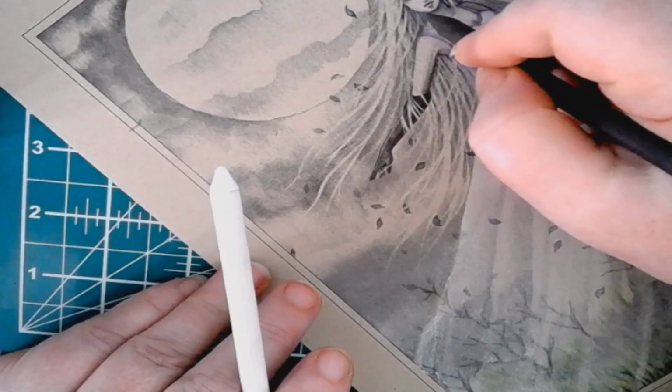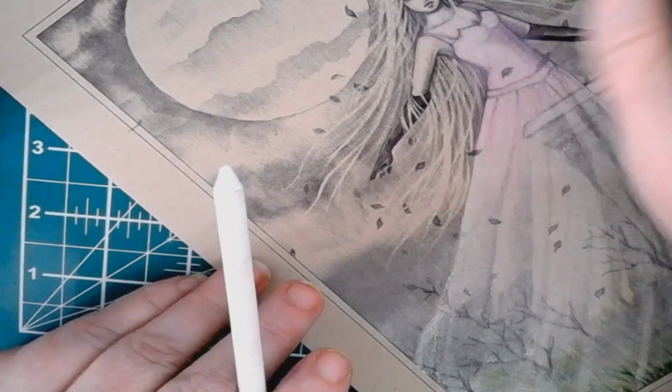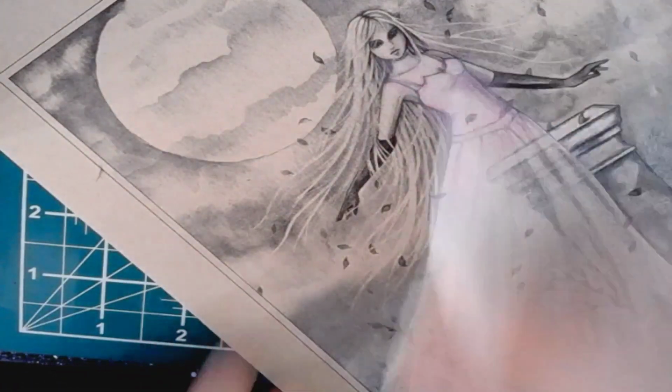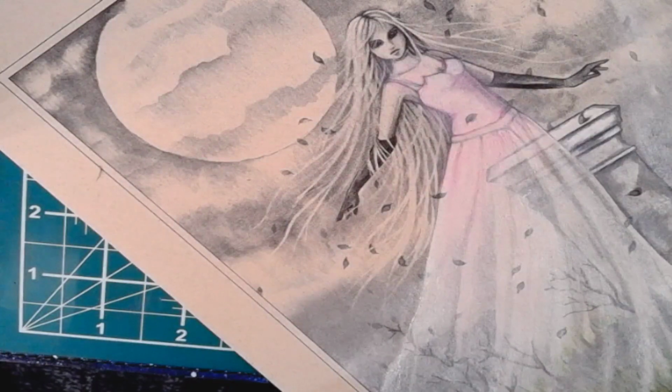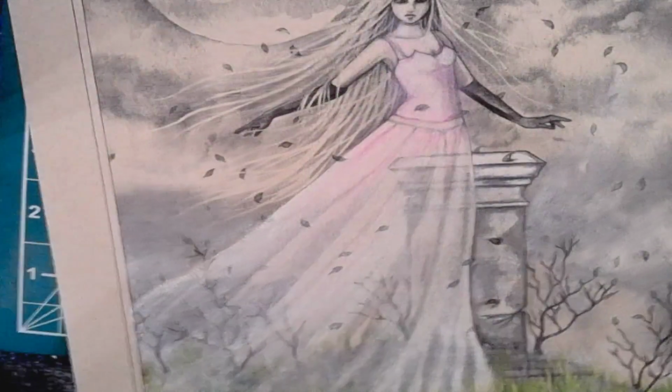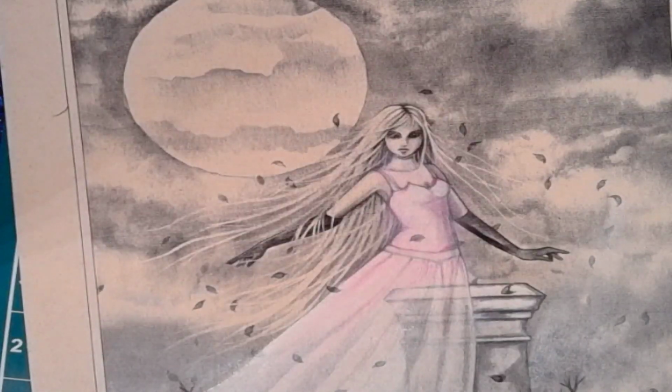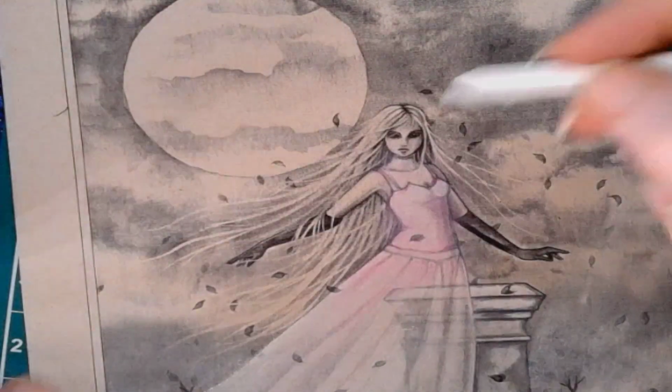Can't really say shadows, but you know, it's showing a shadow. Here, let's move that up a little bit so I'm not so much, there we go. Rubbing everything off.